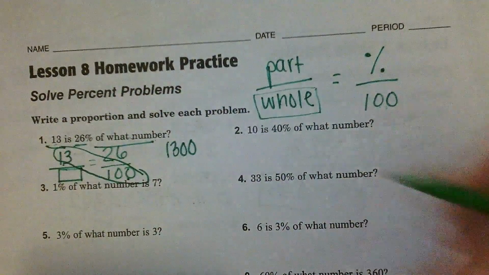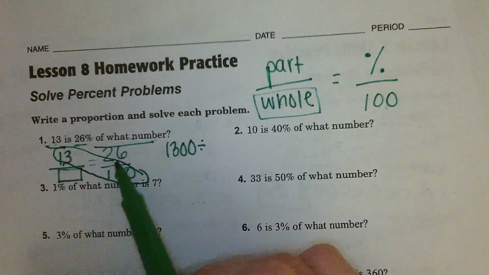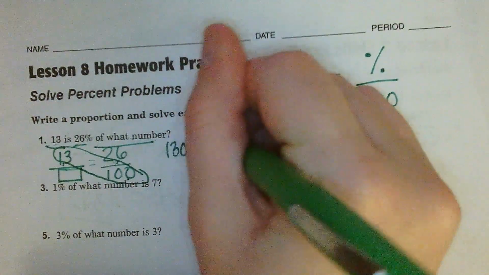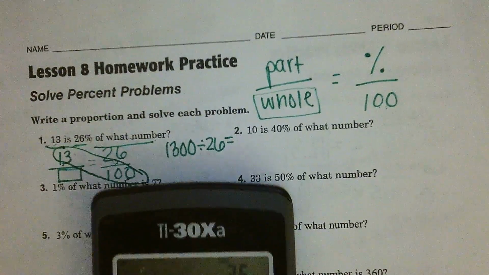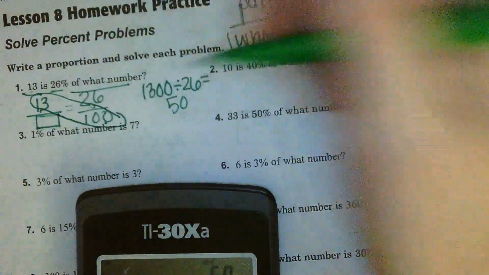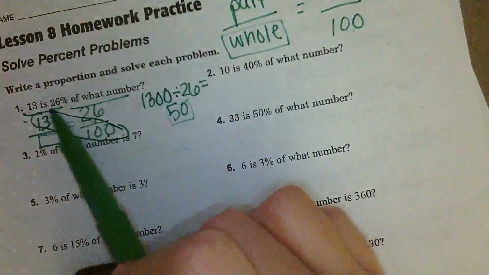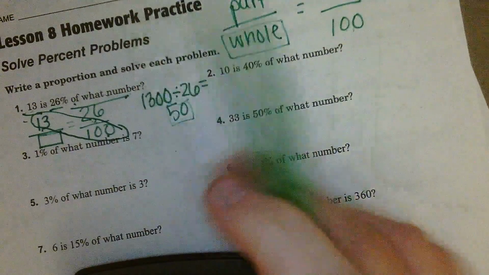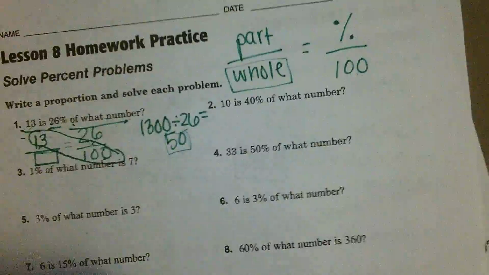1,300. Now you're going to divide this number by your value in your numerator, by your percent. So 1,300 divided by 26. Should get 50. That just means that 50 is our missing number. So 13 is 26% of 50. Number 2, 10 is 40% of what number?